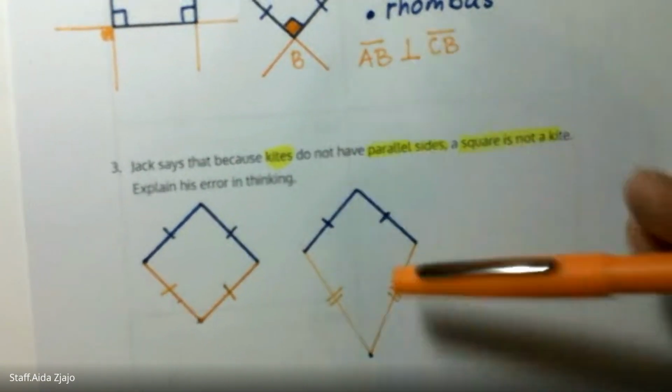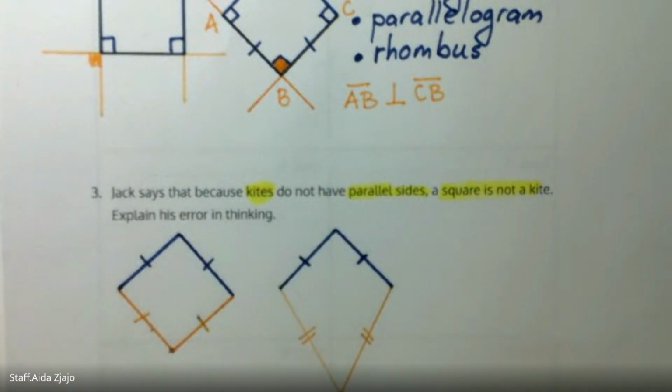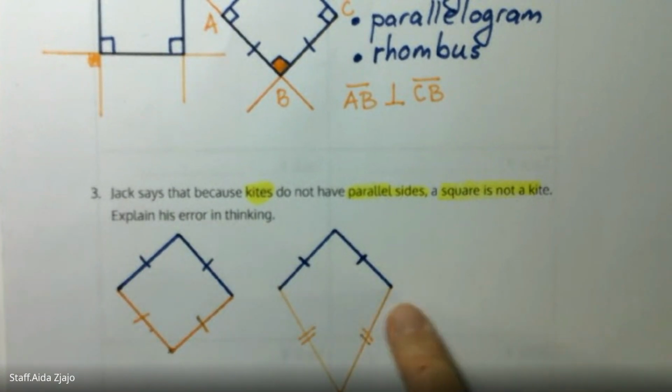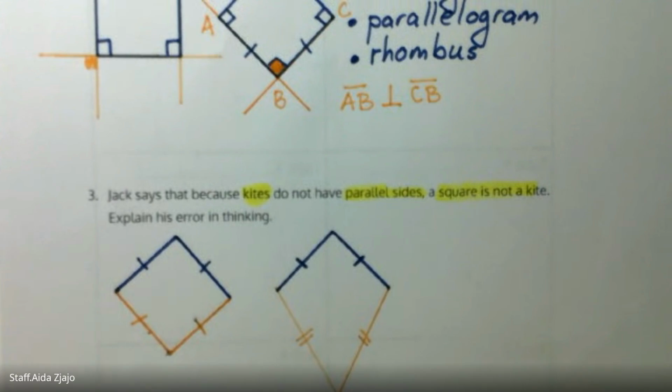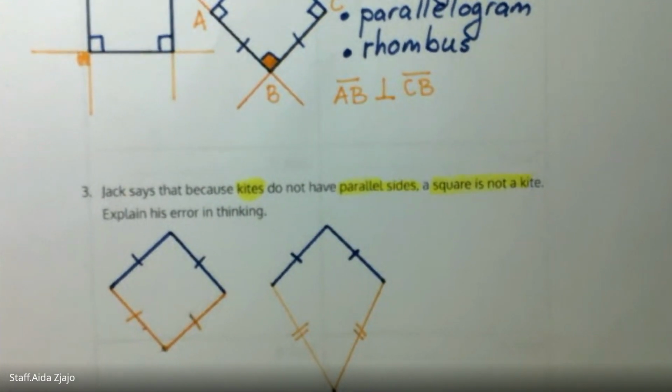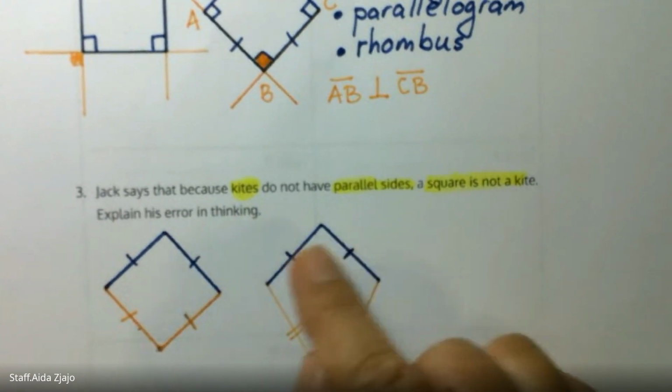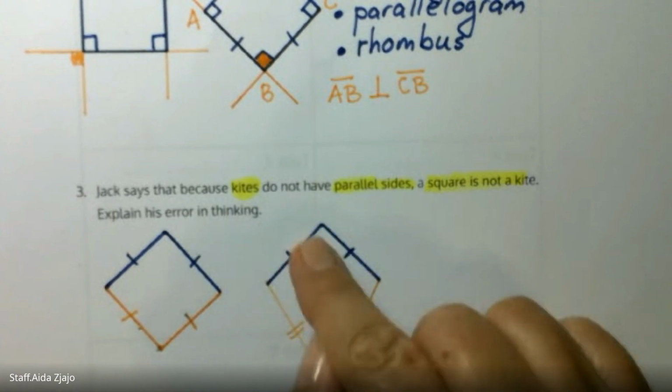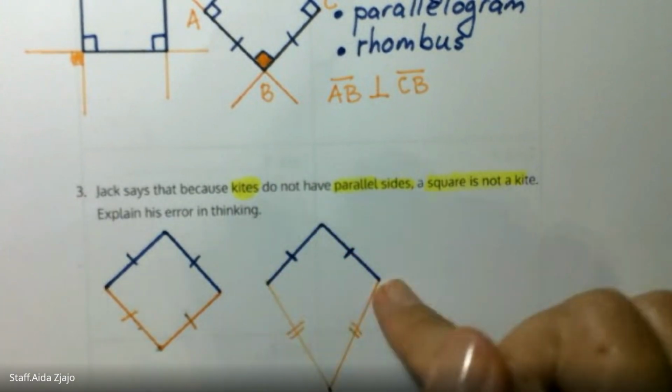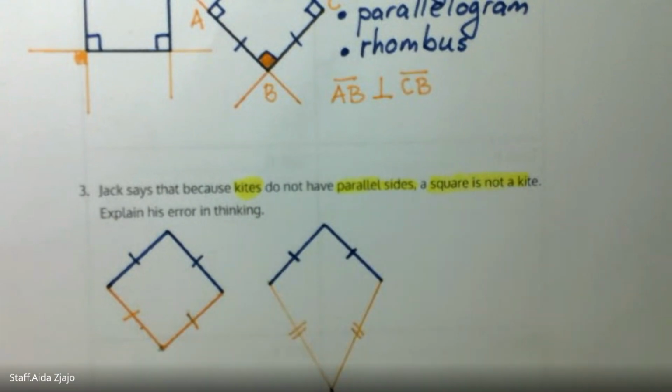Okay, so by definition, to be a kite, you need to have at least one pair of congruent adjacent sides. They have two, actually two, sorry, not one. They have two pairs of adjacent sides.